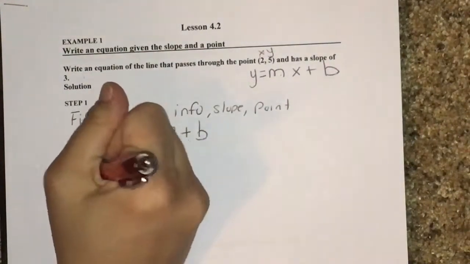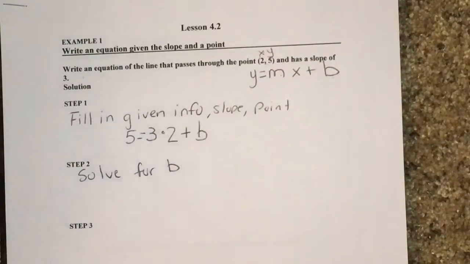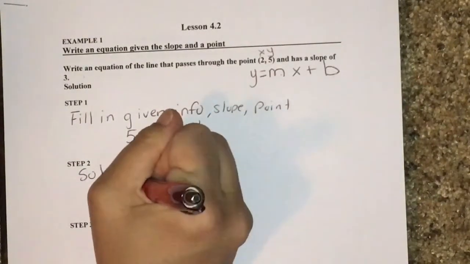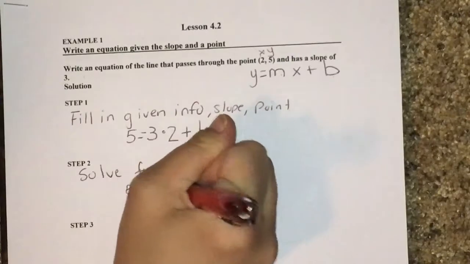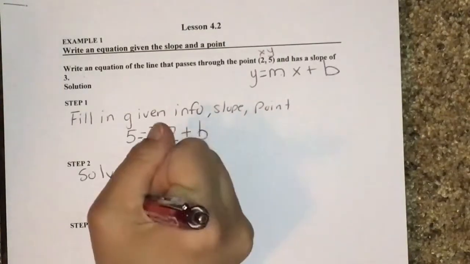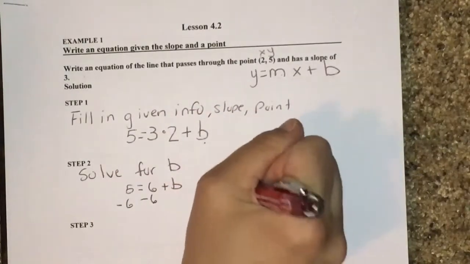So step 2 is solve for b, because what are the two things that you need to write an equation in slope-intercept form? You need the slope and the intercept. In this case, we were given the slope, and we're using the information that we have to find the intercept. So we have 5 is equal to 6 plus b. And in order to solve for b, I subtract 6, and I get that b is equal to -1.